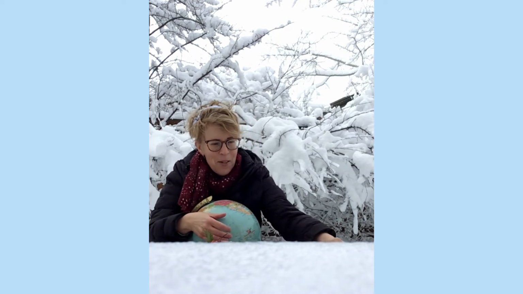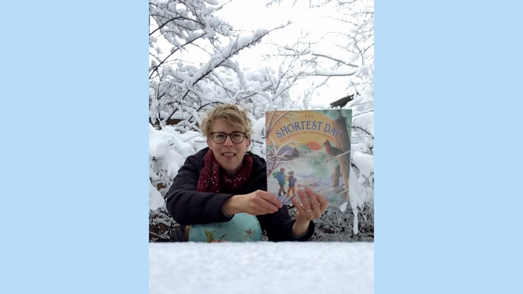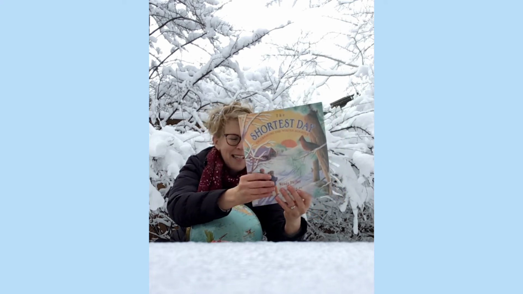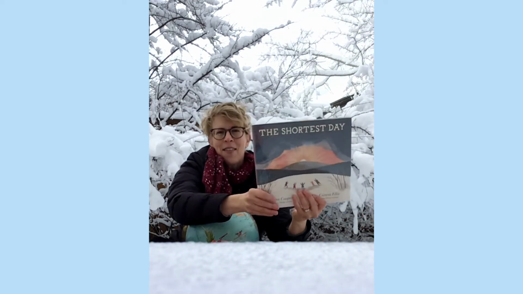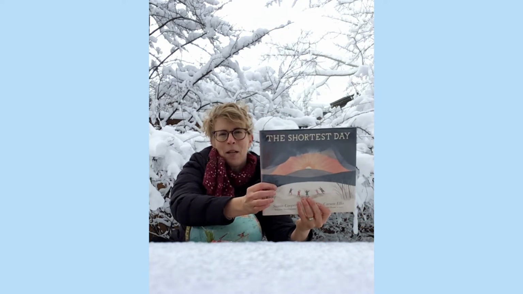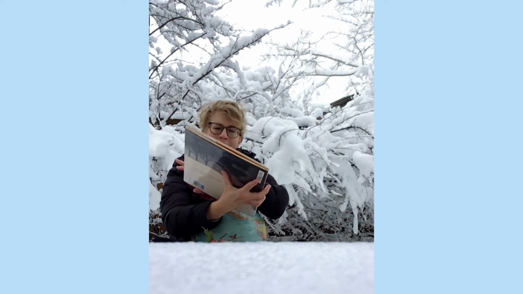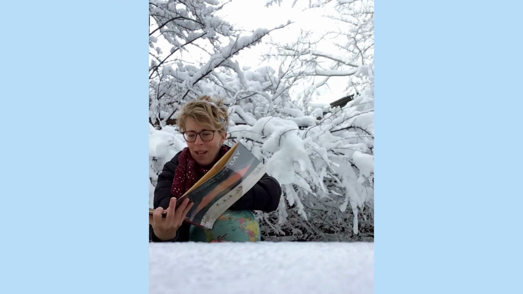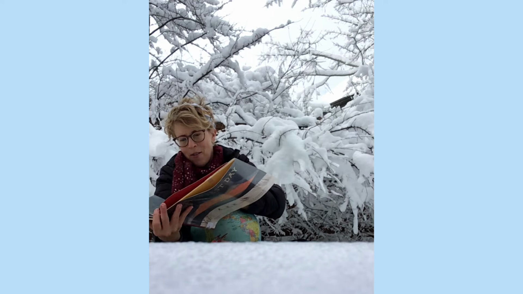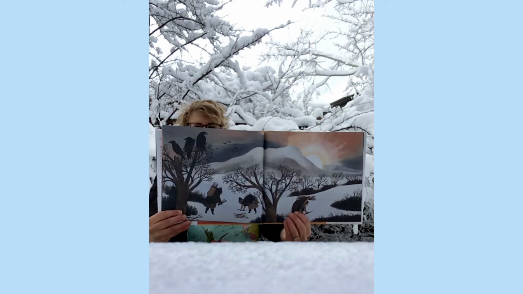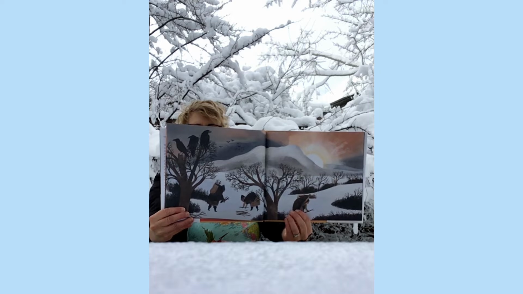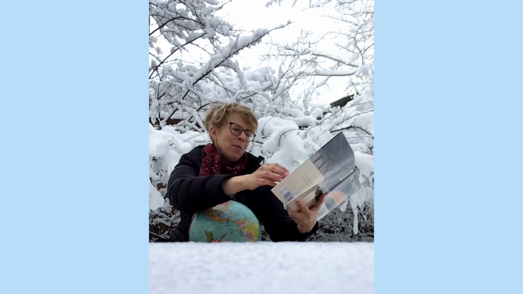I've got a couple of books if you're interested in learning more about that. This one's called The Shortest Day, about the winter solstice. And this one's called The Shortest Day too. This one's a little bit shorter. It's a poem with some pictures. And I think we can go, I'll just open it up and show you. We don't have time to do the whole thing, but you can see there's some beautiful pictures. People in the past gathering wood. There's the sun probably setting.